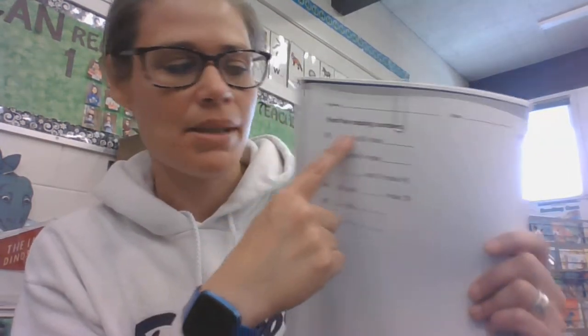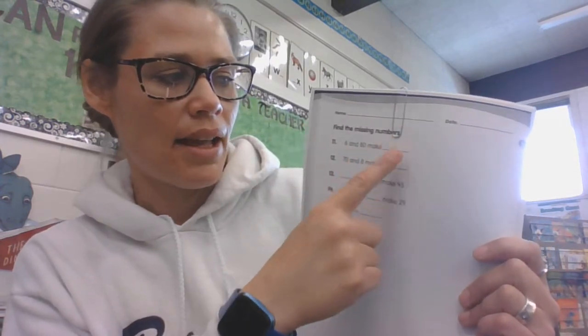On the back, you need to complete these little problems. So read your problems and then figure out what your answer is going to be. When you're done with both sides, you can choose something off of the bookshelf in room 2.